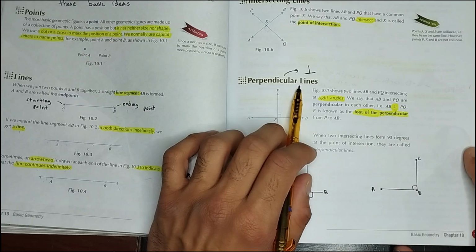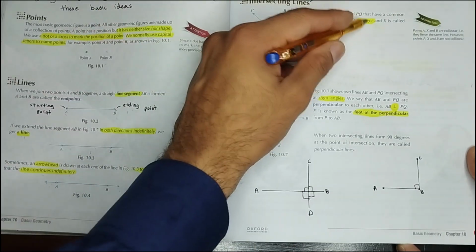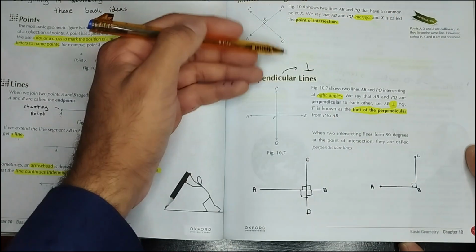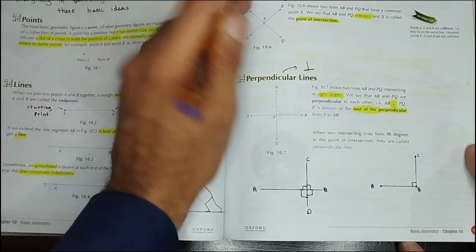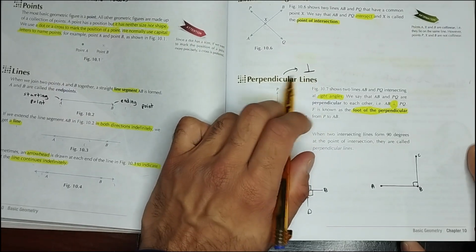Then you have perpendicular lines. Whenever two lines intersect each other, meaning they cross each other in such a way that at one point they have a right angle, those two lines are perpendicular to one another.